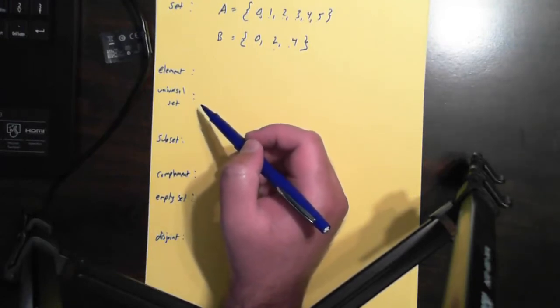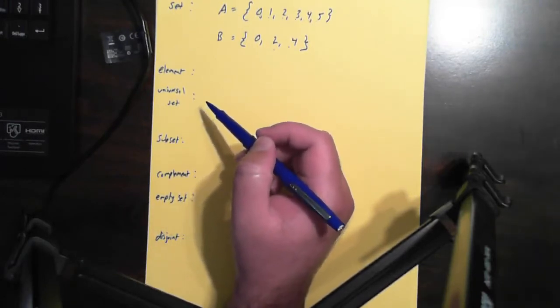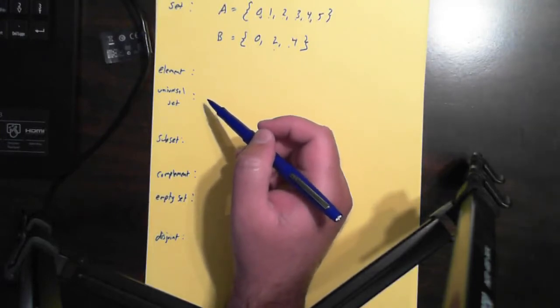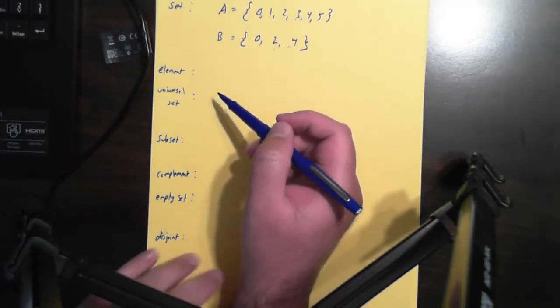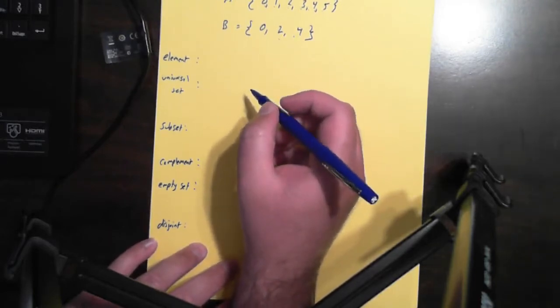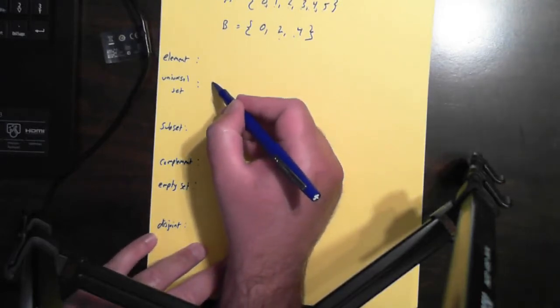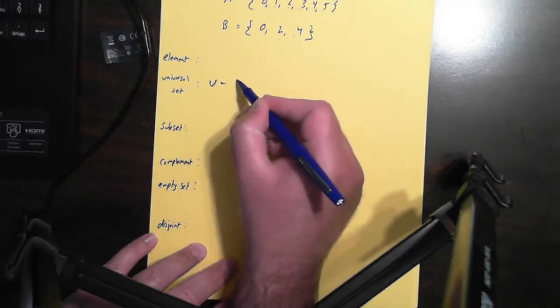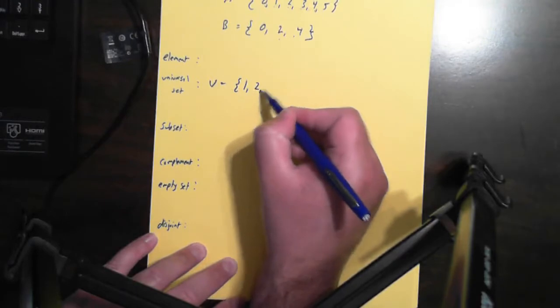Alright. So universal set. That's really just all the numbers that you're considering in a specific situation. So if I'm considering, say, the numbers 1 to 10 only, this would be the universal set, called the numbers from 1 to 10.